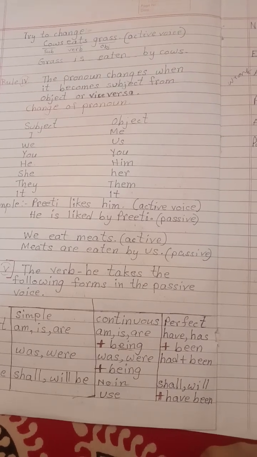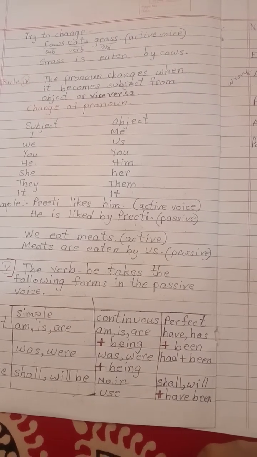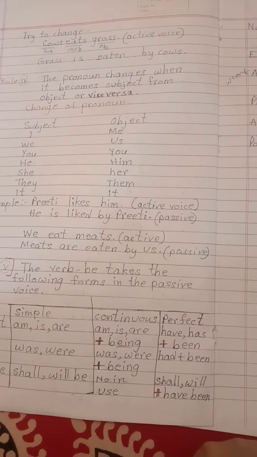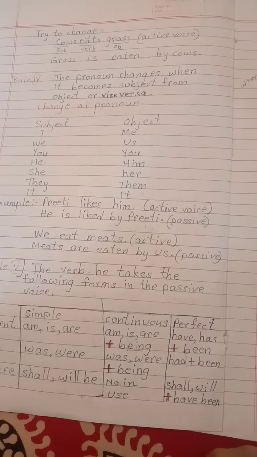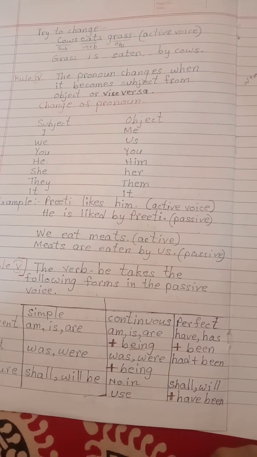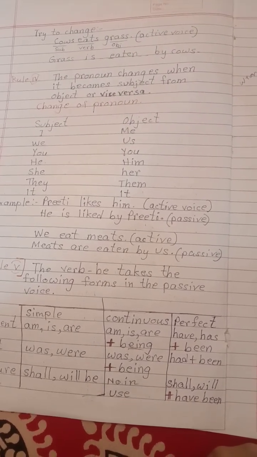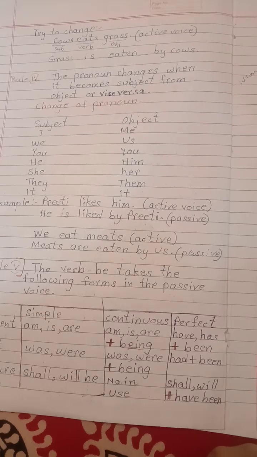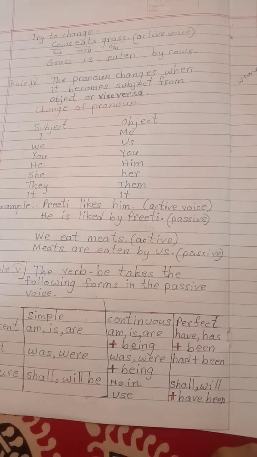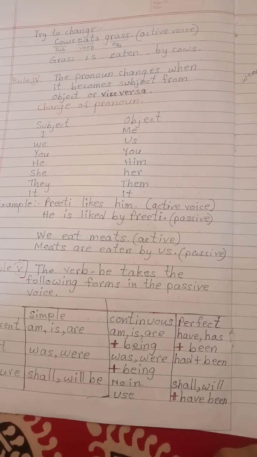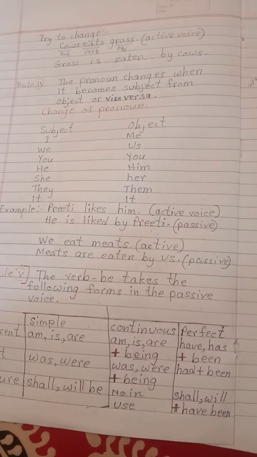Play, played, played. And before played, the be verb is is used because in the active voice the main verb is in simple present tense and the subject football in the passive voice is third person singular number.